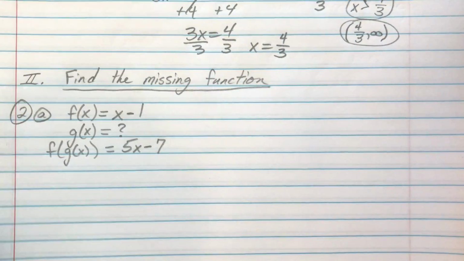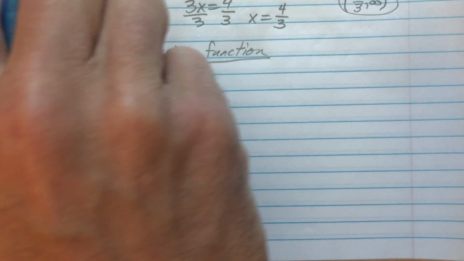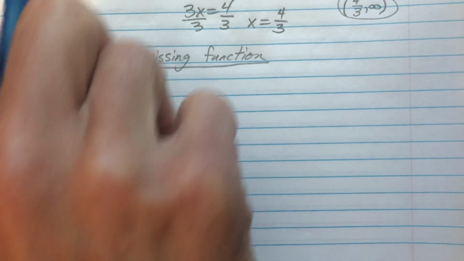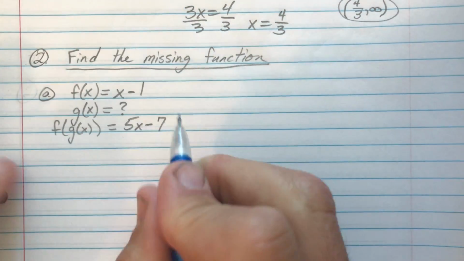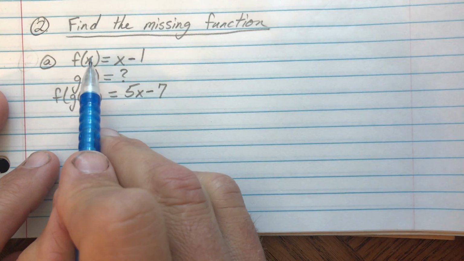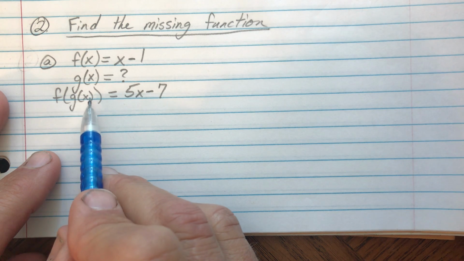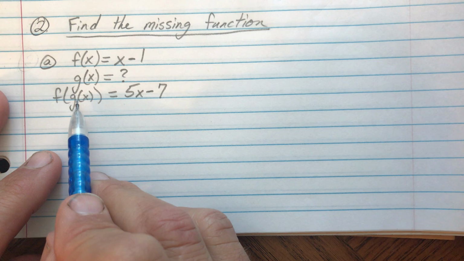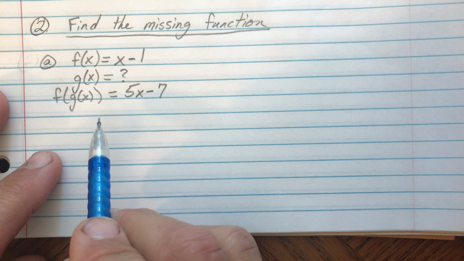Now the last part of today's lesson is Roman numeral 2, or number 2 in our packet, I guess. We're going to find the missing function. So in number 2 in our packet, let's try letter A. Letter A gives you f of x. They are not giving you g of x, and they give you f of g of x. Now what this means is this is a composition. If you plug g of x into f of x, you'll arrive at 5x minus 7.